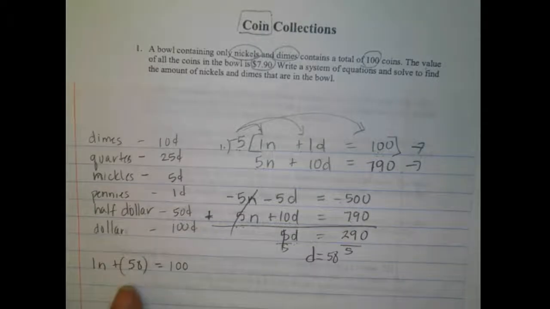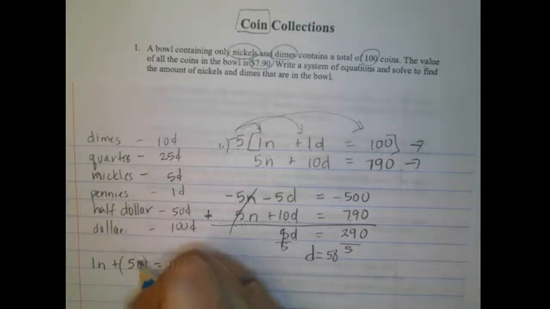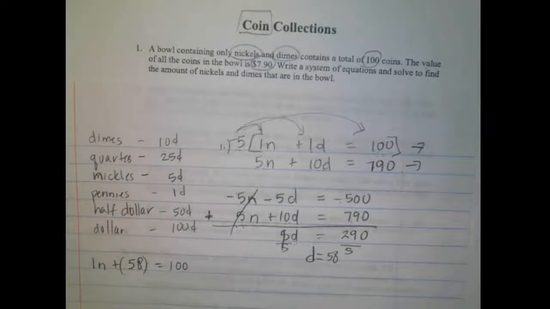So how do I move my 58? Jordan? How do I move this 58? Why am I going to multiply if I need to move this plus 58 to the other side? I'm going to add what? Why am I going to add 58 and 100? What do my steps tell me to do, Jordan? Isaiah, why don't you help him out? You're going to add the opposite, absolutely. So what's the opposite of plus 58?